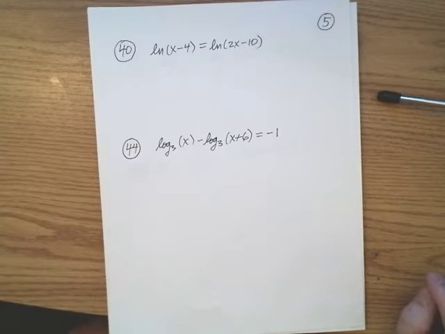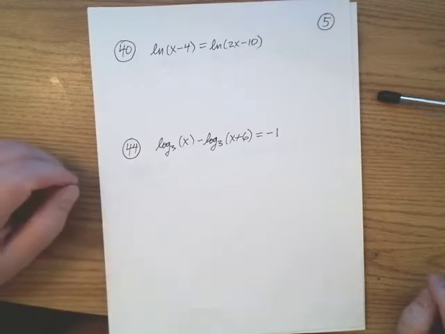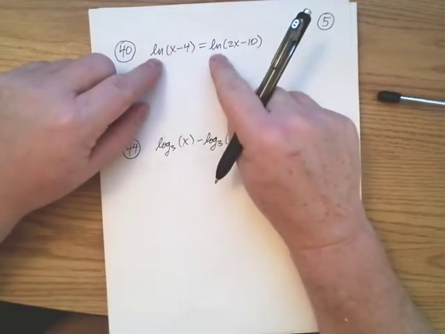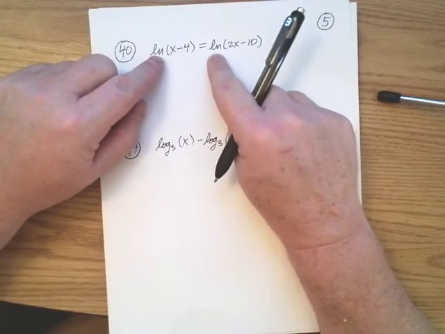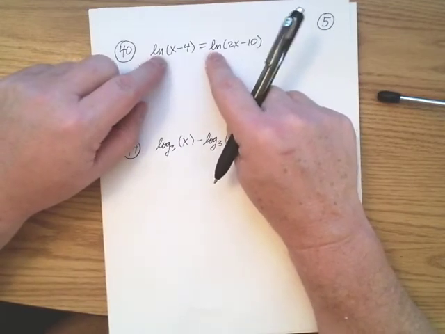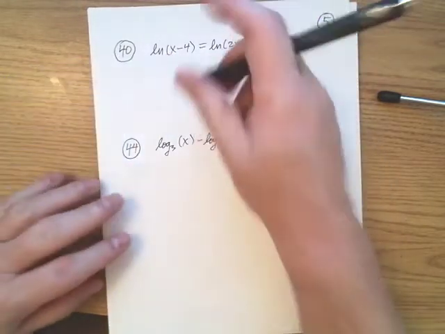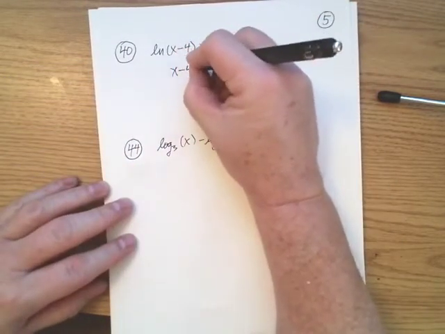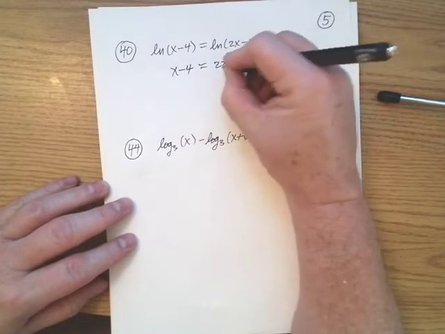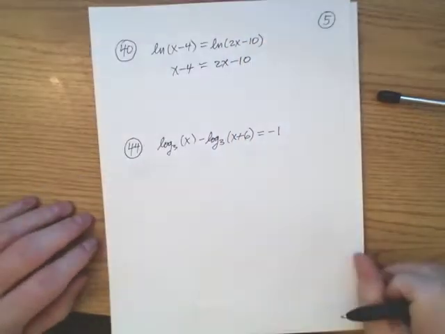Okay, so if you graph that, it would pass the horizontal line test. And of course the vertical line test because it's a function. But anyway, how can these two be equal then? The only way these two can be equal if it's a 1-to-1 function is if the two input values are equal. So those have to be equal.